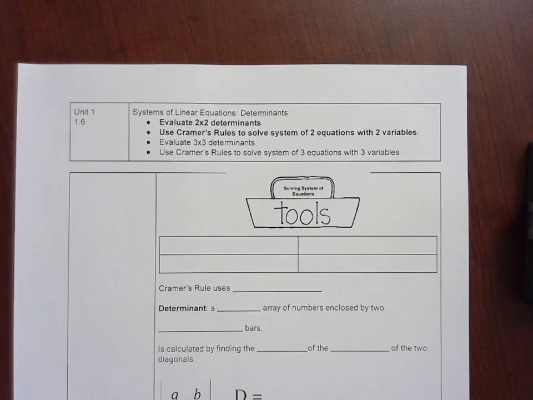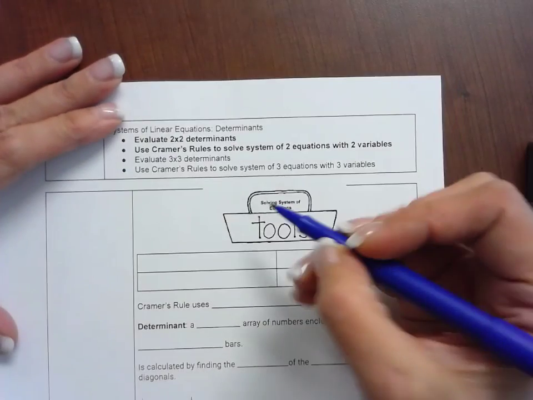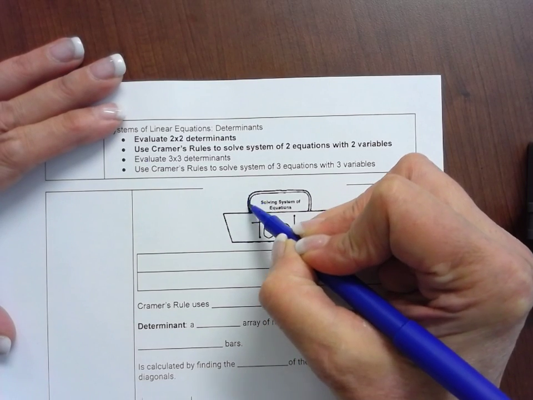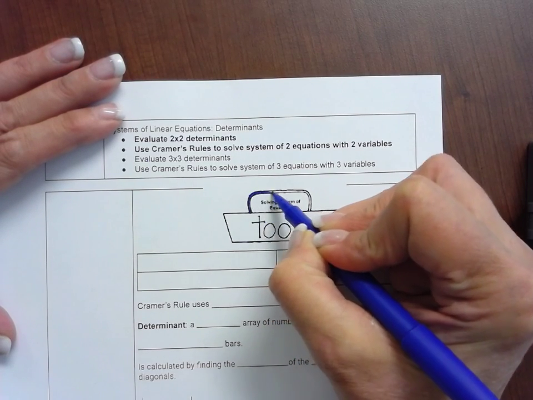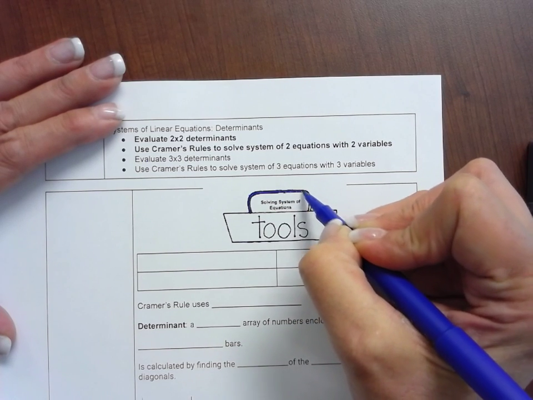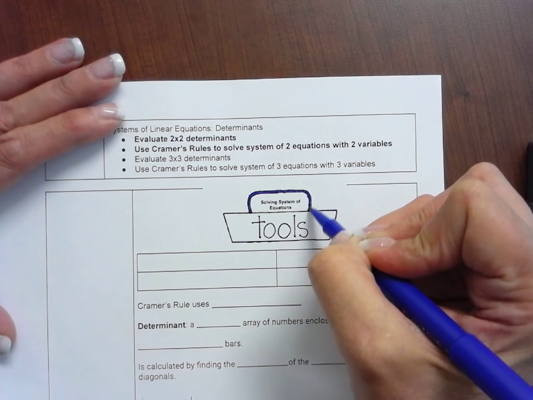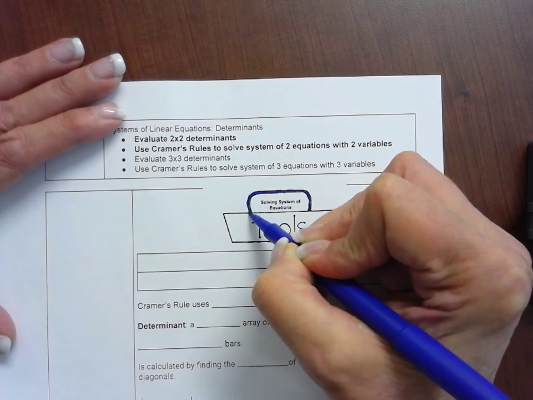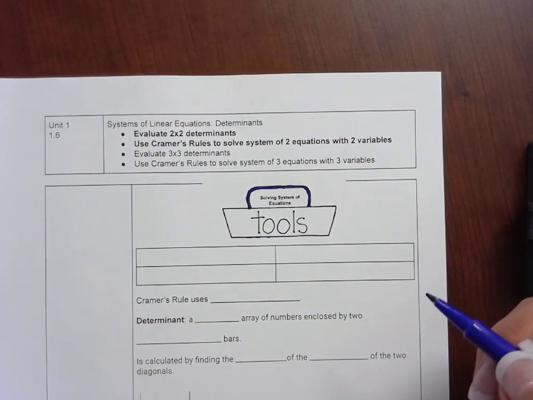This week we're going to learn about determinants. So, thinking back in the memory banks, everything that we have been doing is about solving systems of equations, right? So what was the very first method? What was the very first method that we learned?